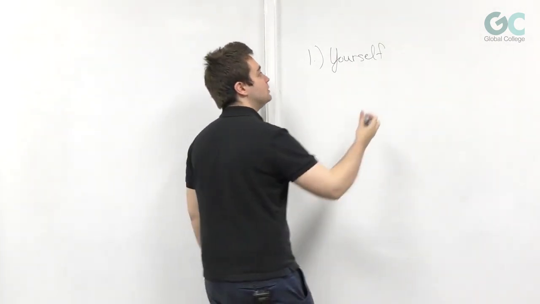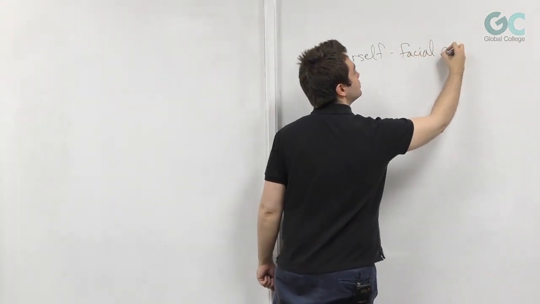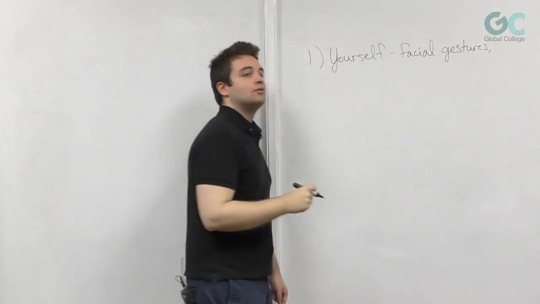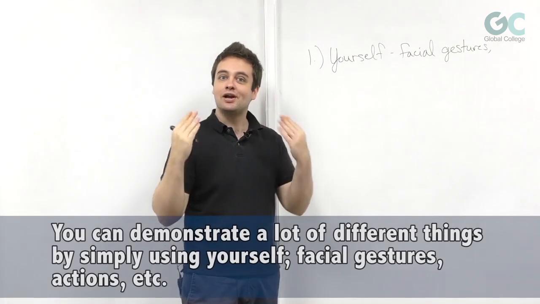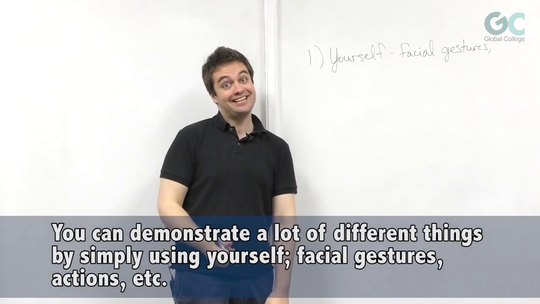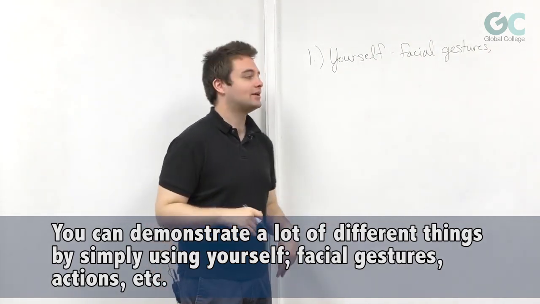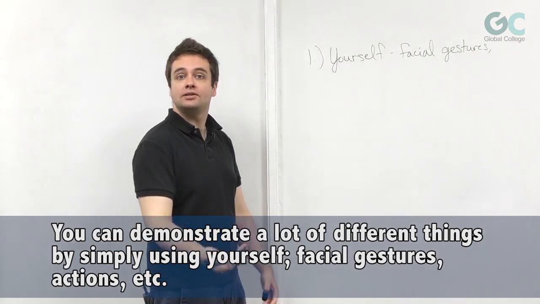Of course, you can use yourself for facial features and facial gestures, right? So of course, your own face is a visual aid. You can demonstrate a lot of emotions to your class by frowning or smiling or staring or things like that, right? So we got facial gestures and facial features, but there's a lot of other things you could do.